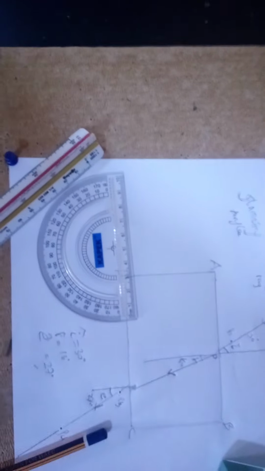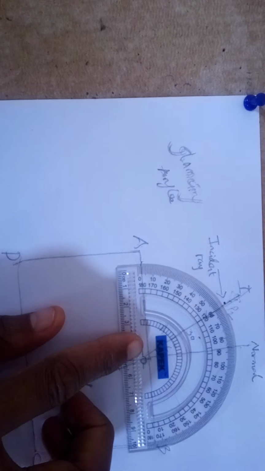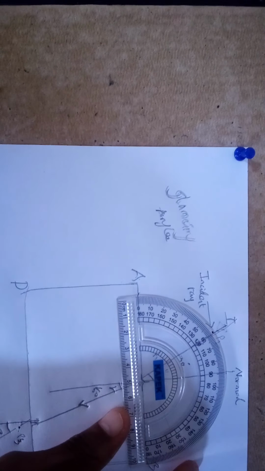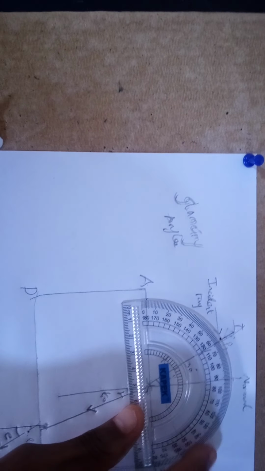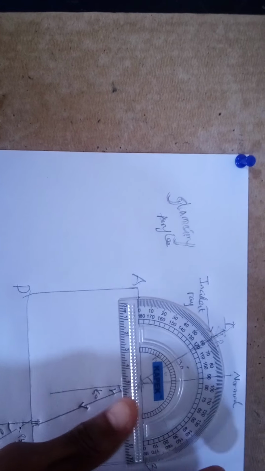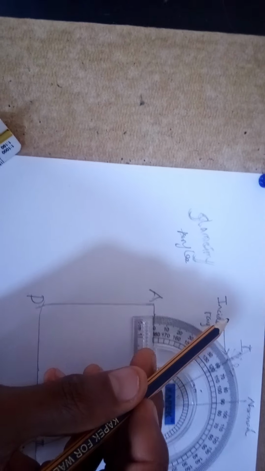So how do you repeat that procedure? You place your protractor at the normal. I've shown you your normal. This line is your normal. Place your protractor carefully, making sure that the cross sign you are seeing at the middle of the protractor aligns with the normal. Then you measure your 40. Remember, you are moving to the left hand side, away from the normal.